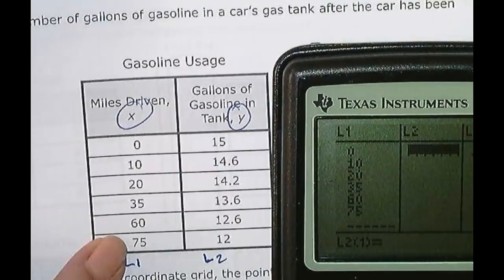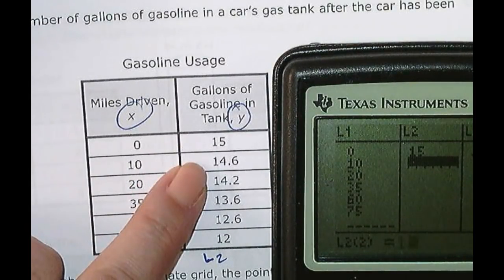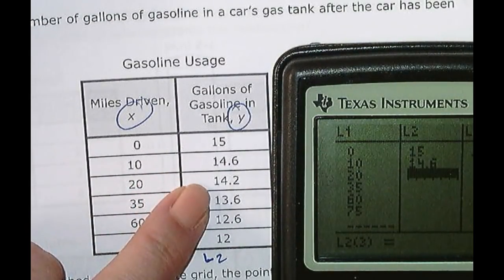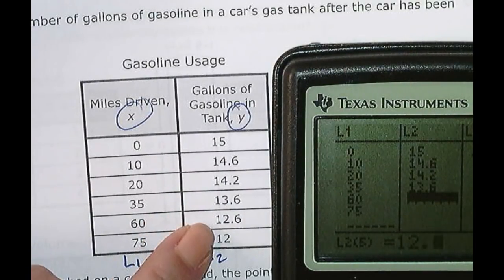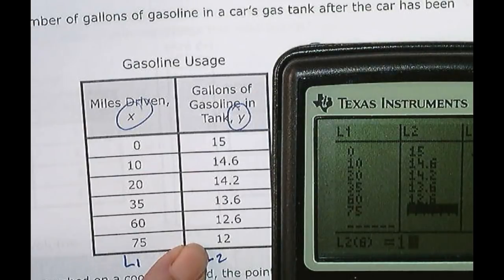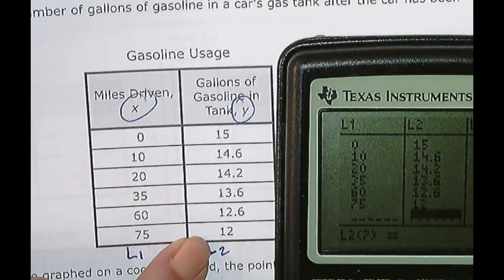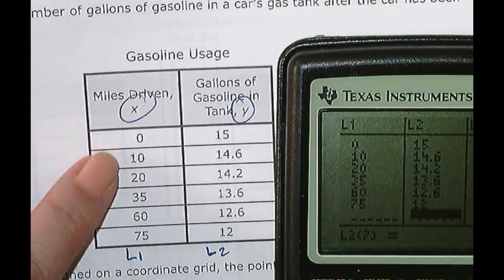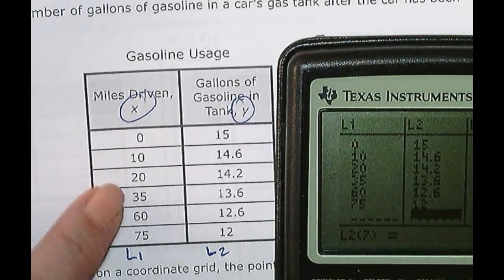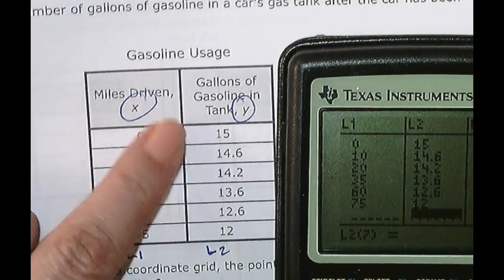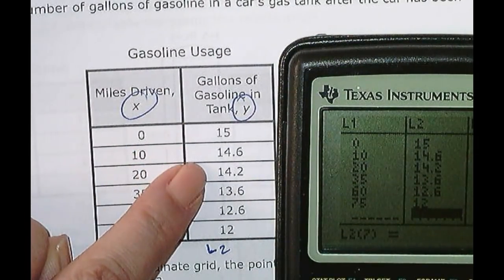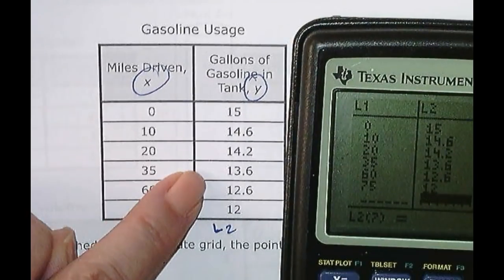Move on over. 15, 14, 6, 14, 2, 13, 6, 12. And I would probably check my data before I leave. It's a lot of trouble to do all the work and find out you typed it in wrong. Or it's in the wrong column. That hurts too.